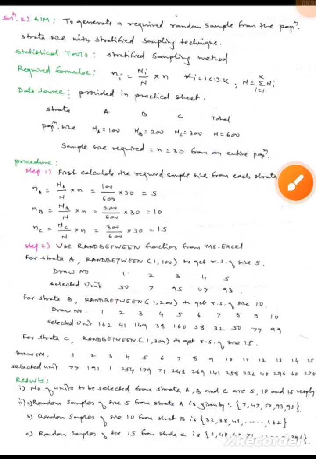So therefore, 30 should be divided as 5 from A, 10 from B and 15 from C according to their strata size. So now I know how many values I require. So that means 30 should be divided into 5, 10 and 15.